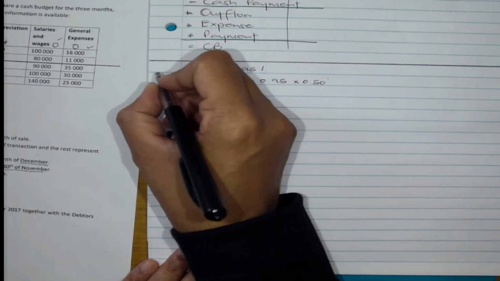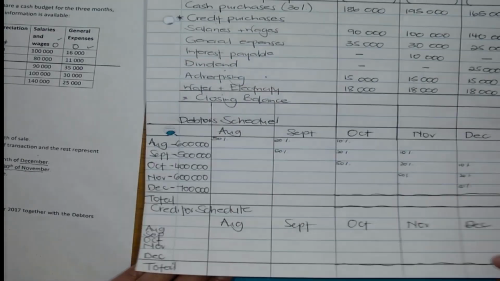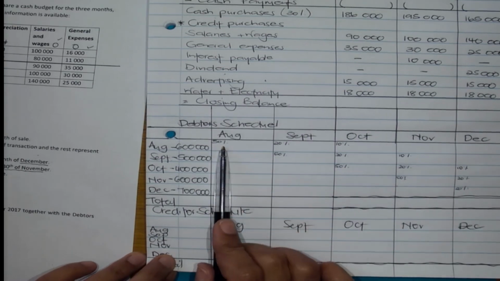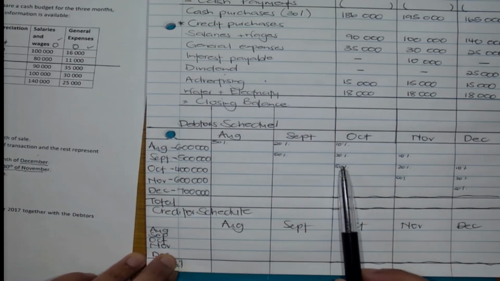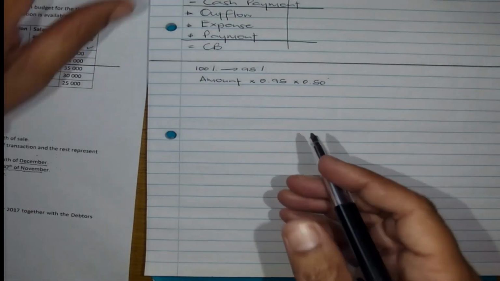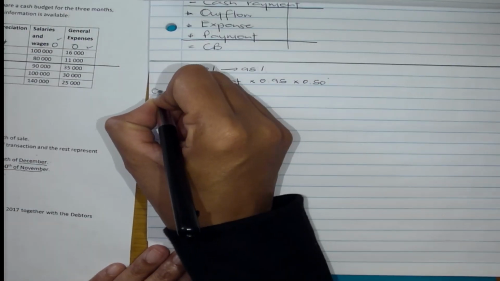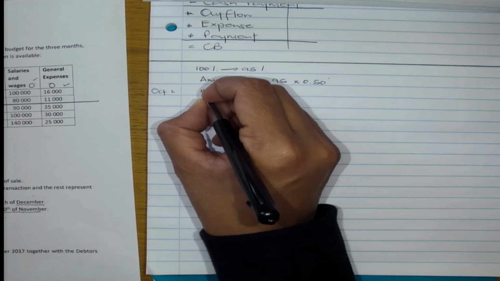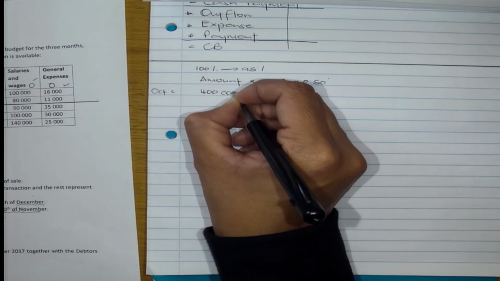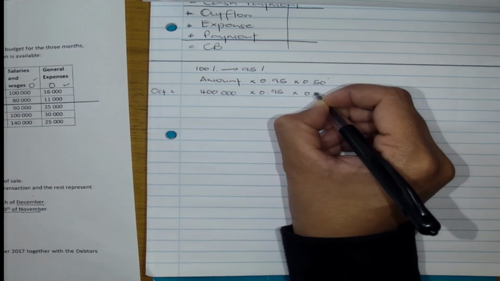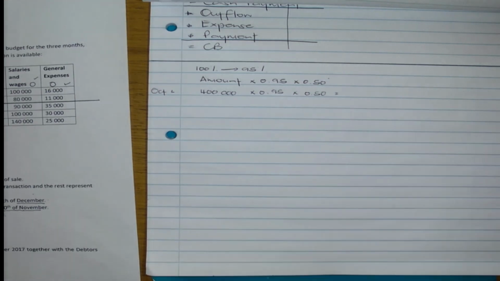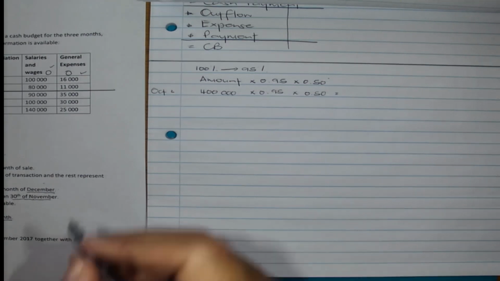Now can you see, for the 50%, we don't need to do August. We don't need to do September. We can only do October, November, and December, right? So October. What's the total amount for October in our credit sales? 400. So we take the 400, multiply by 0.95, multiply by 0.50, and that will give you the total amount they should pay you in October.